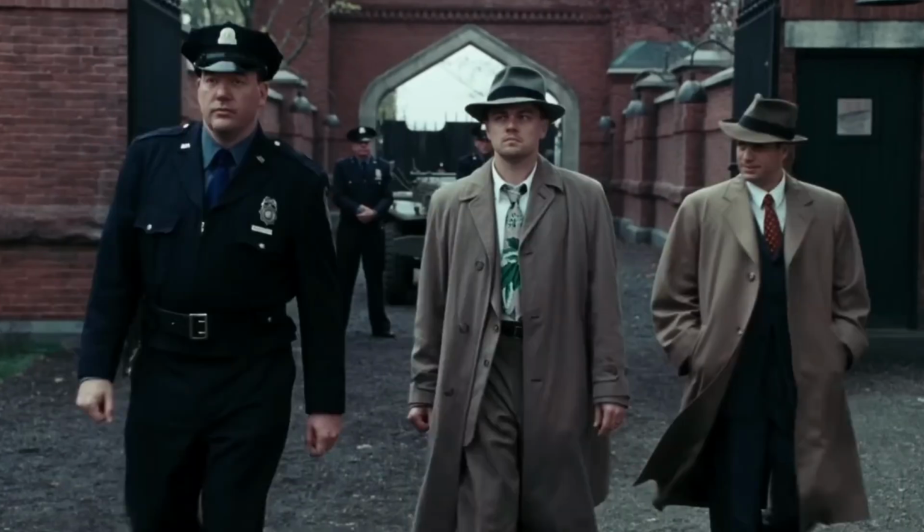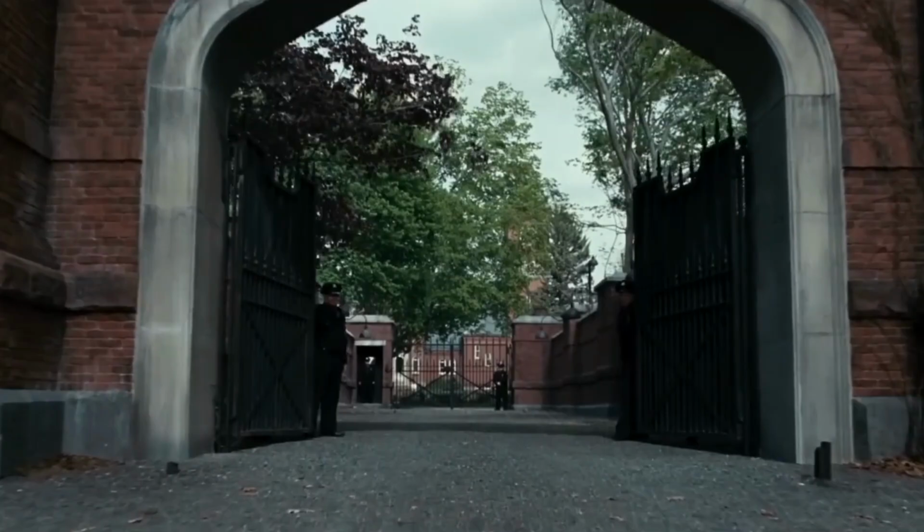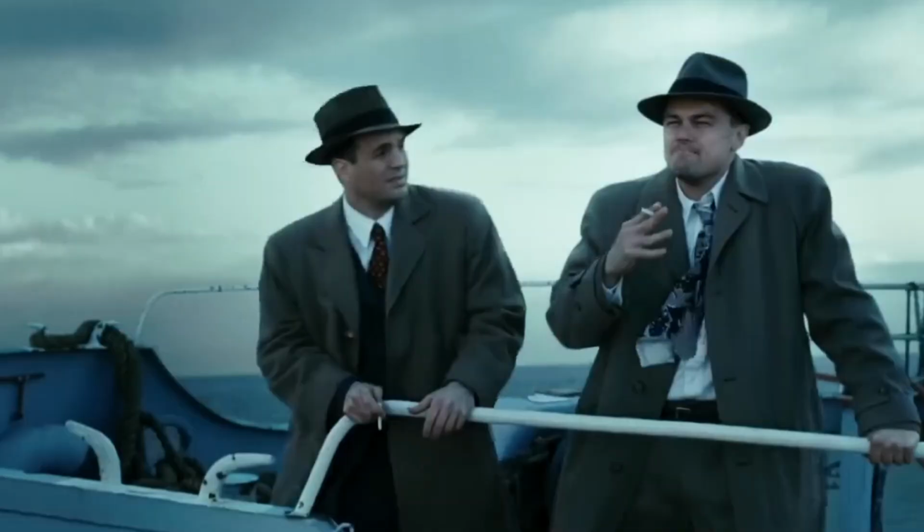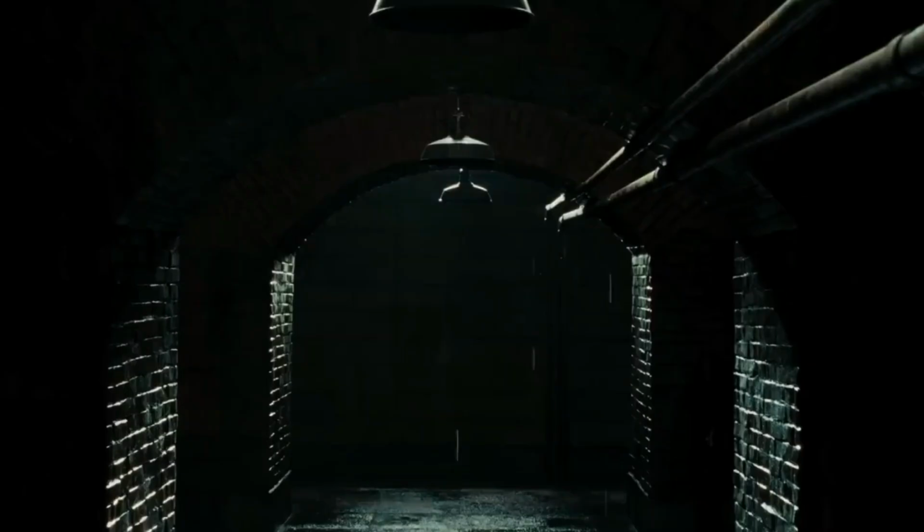Storm clouds gather in the sky, powerful winds sweep across the cliffs, and heavy rain turns the environment into something dark and threatening. The weather creates an atmosphere of isolation, cutting the island off from the outside world and making it feel as if escape might be impossible. As the storm intensifies, communication with the mainland becomes unreliable, leaving Teddy and Chuck trapped within the mysterious institution.